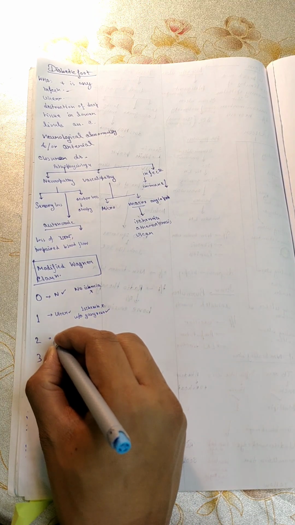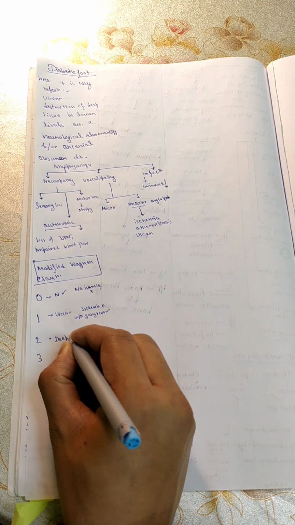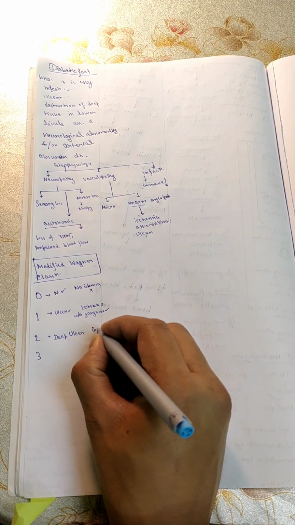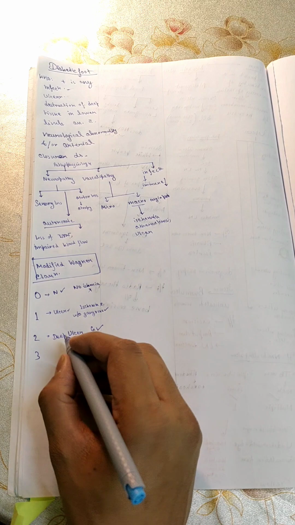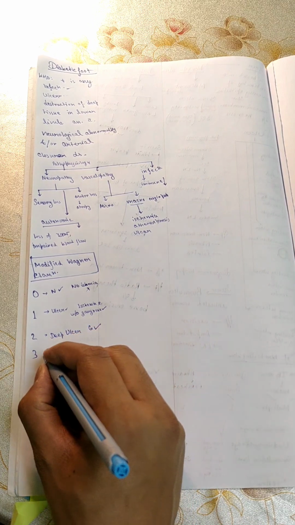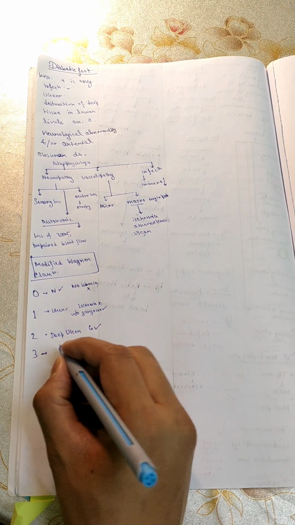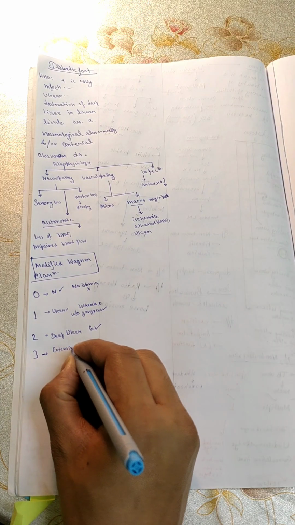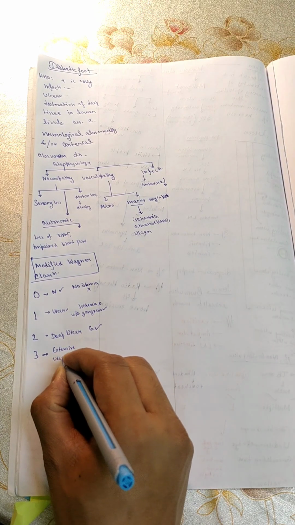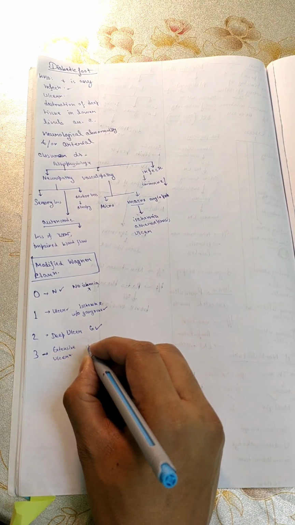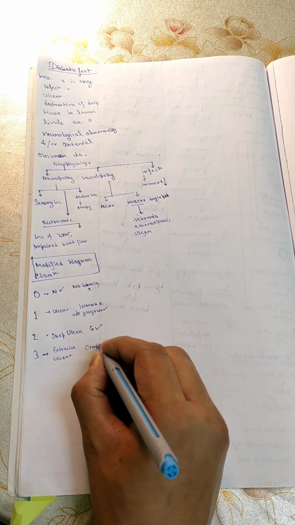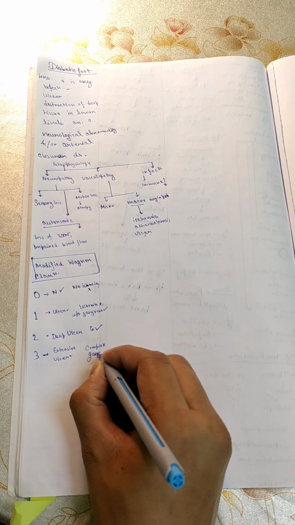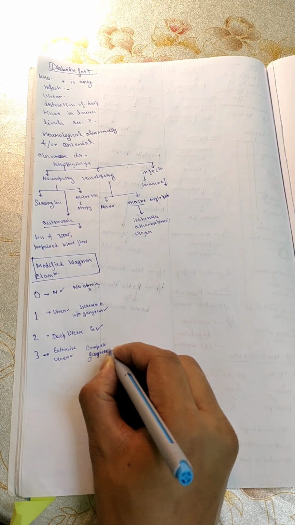In the third one, we have deep ulcer, and gangrene formation has also happened. And in the last, we have extensive ulceration and complete gangrene. Okay.